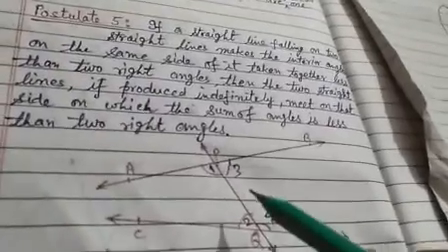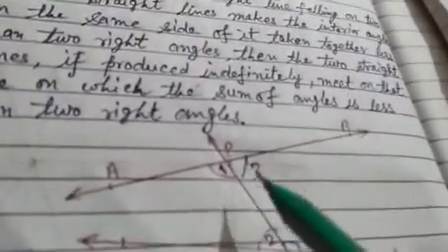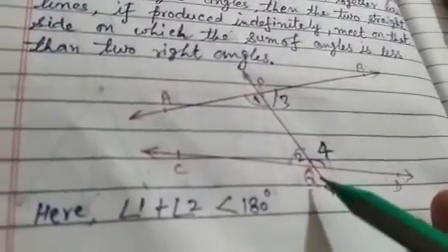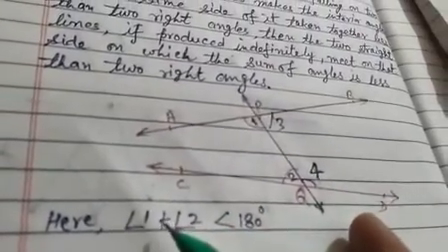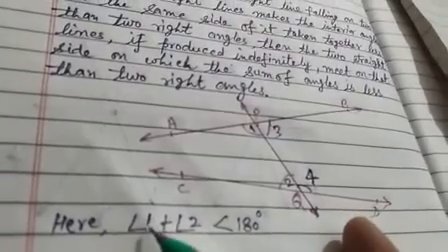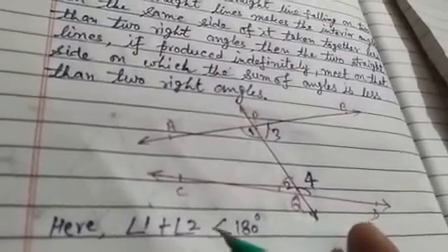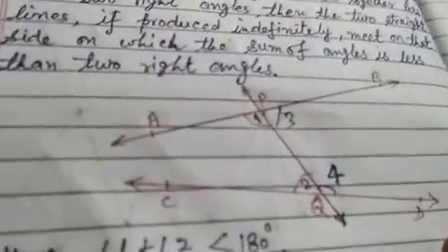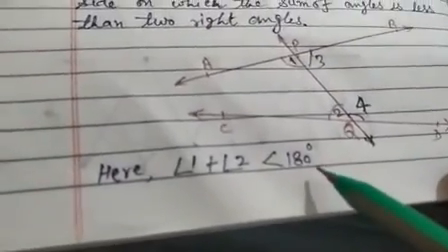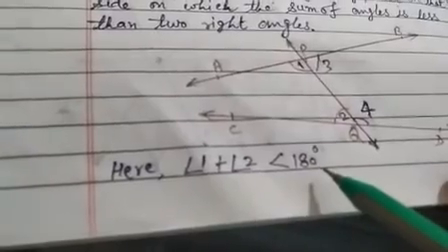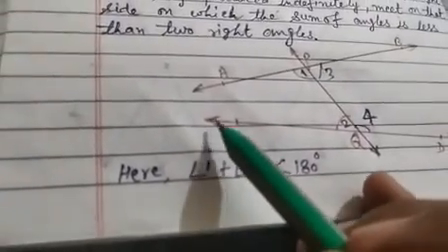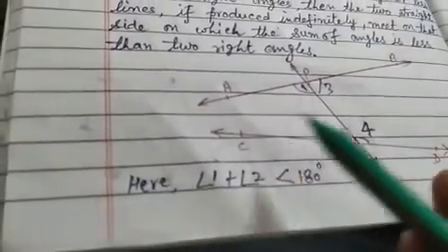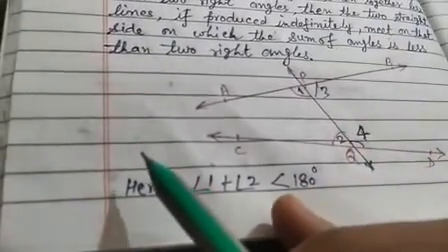Here in this figure, angle 1 and angle 2 on the left side of PQ, the sum of these angles is less than 2 right angles, means angle 1 plus angle 2 is less than 180. Then these lines AB and CD will meet, if we produce them, at some point on the left side of PQ.